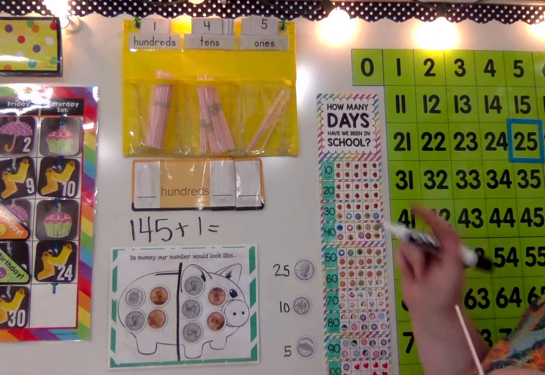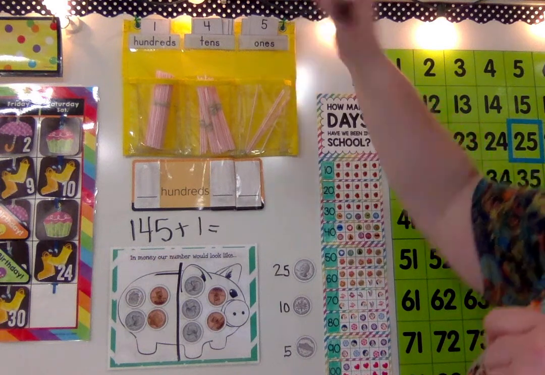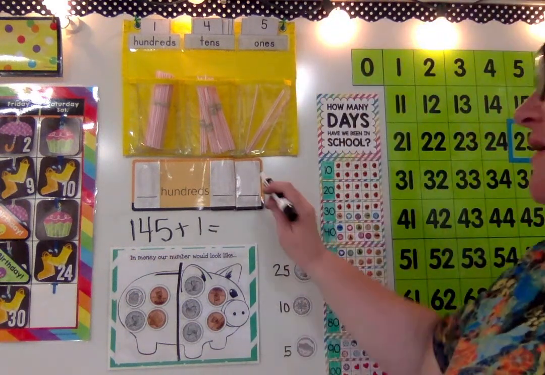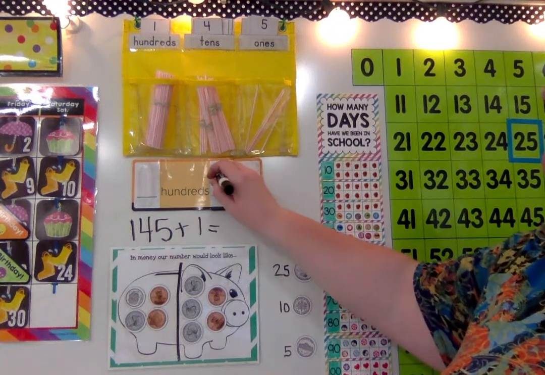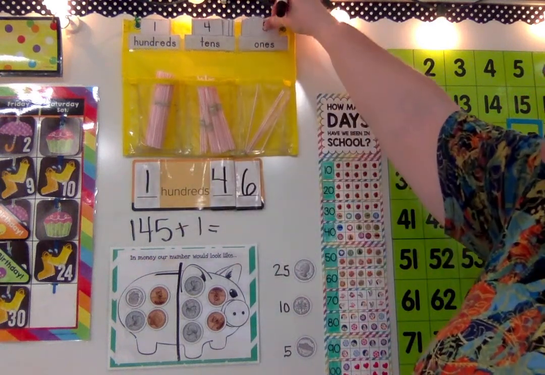So if we had 5 ones before, we had 1 more in. 5 and 1 more, 6. We have 6 ones now. Still have our 4 tens and our 100.